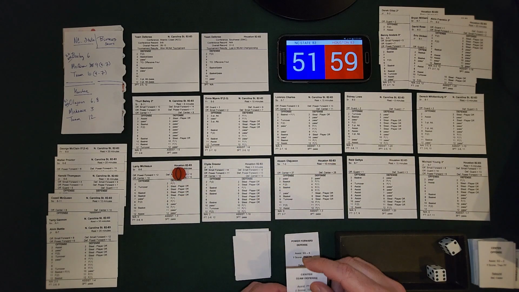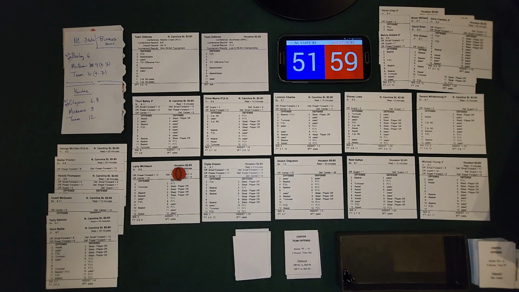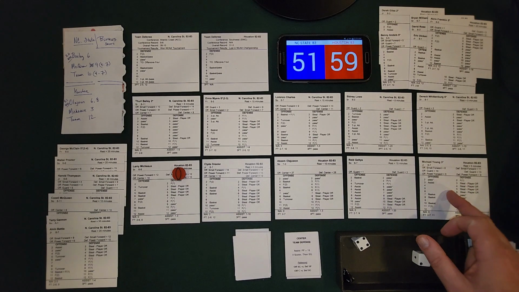They're running the clock down. Team defense. Oh my goodness. Let's see what the defense is like on North Carolina State. That's a 6. No good by Michaud. I get confused between Michaud and Michaud all the time. Rebound. Offensive shooting guard. That's Michael Young.